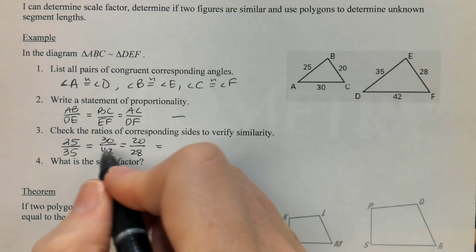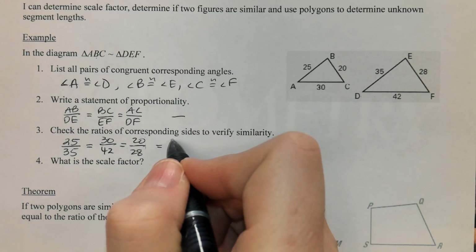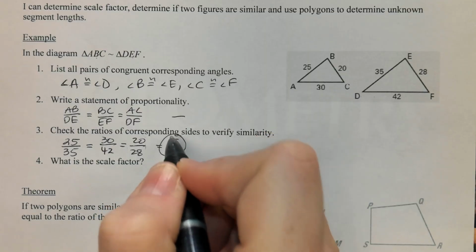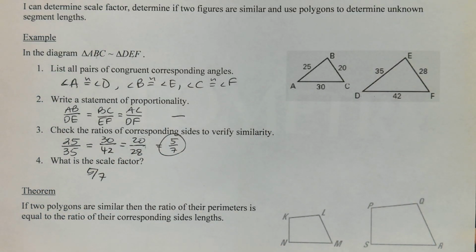What could I write here? Oh, sorry, let's reduce this. So we'll just grab this one and I'll divide by 4. So that will be 5/7. So that's my scale factor, taking any one of those fractions and then reducing.